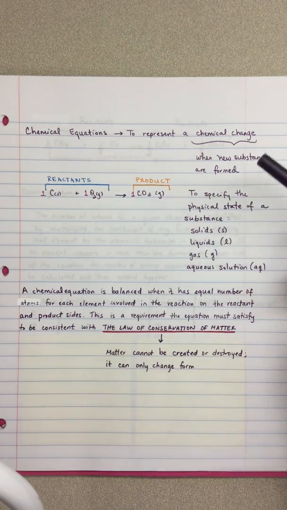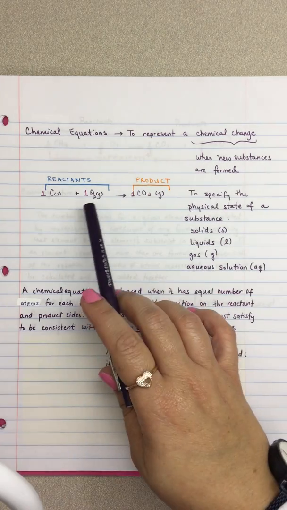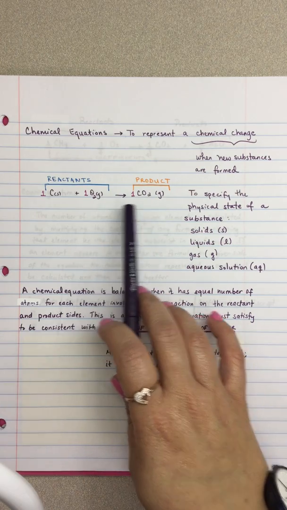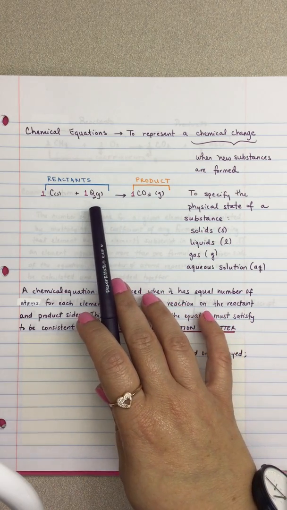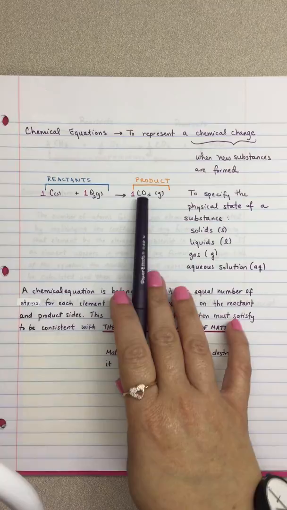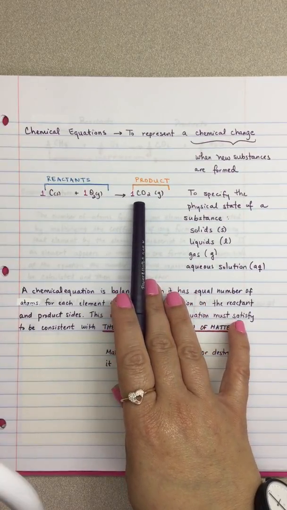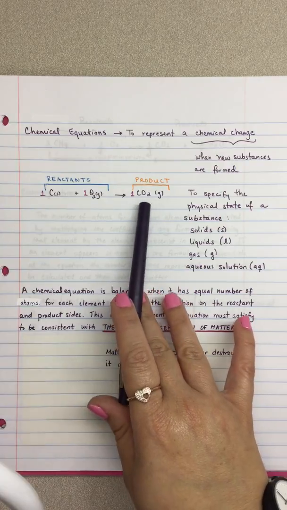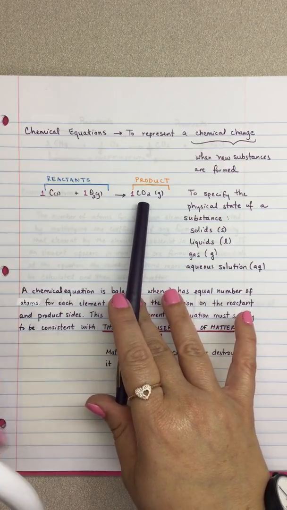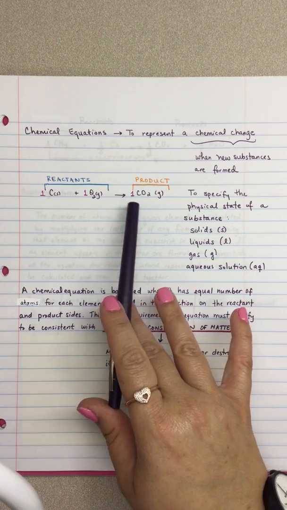And then you have, of course, the numbers that you already know, your subscripts, which are part of your formula, telling you how many of that specific atom you have. In carbon dioxide, you have 1 carbon because you don't have a subscript there, and then you have a 2 for your oxygen because you have 2 oxygens bonded to that carbon.